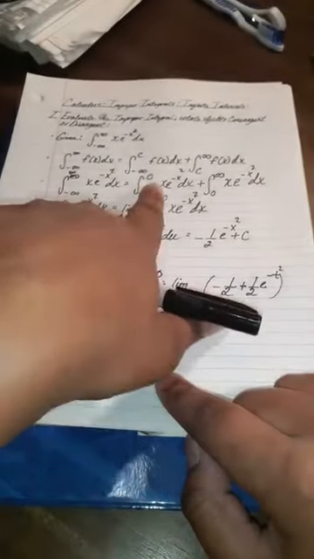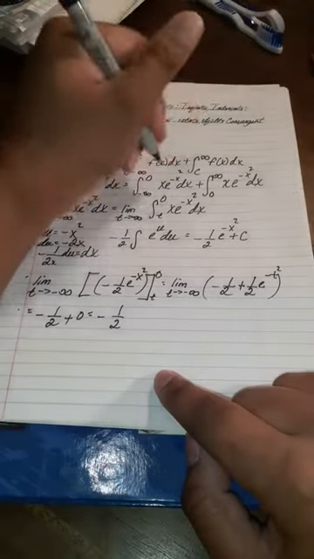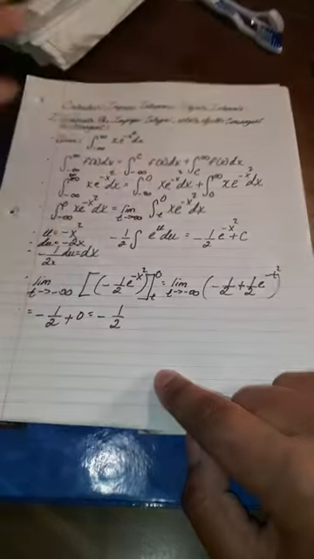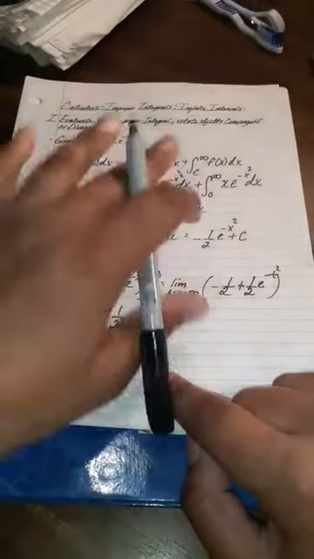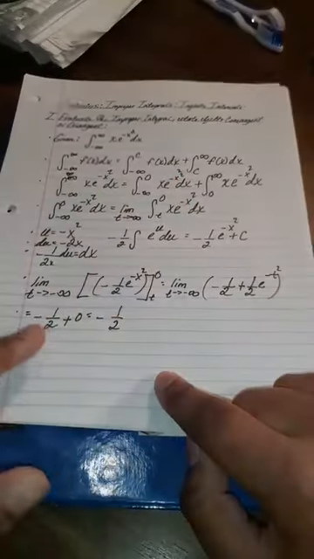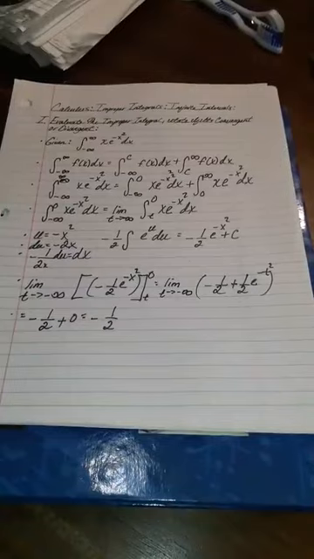So for this first integral here, the one that we did from negative infinity to 0, this xe to the negative x, this negative x squared. Sorry, I left that part off. We basically end up getting negative 1/2 when we take the limit as t goes to negative infinity.